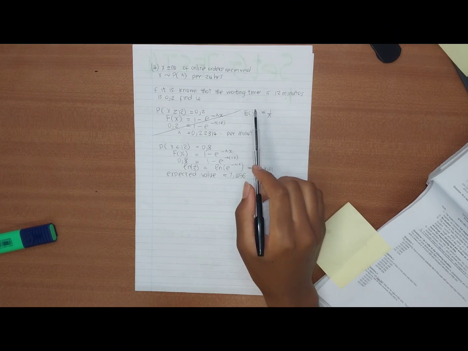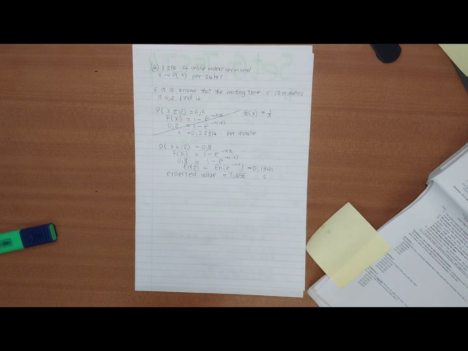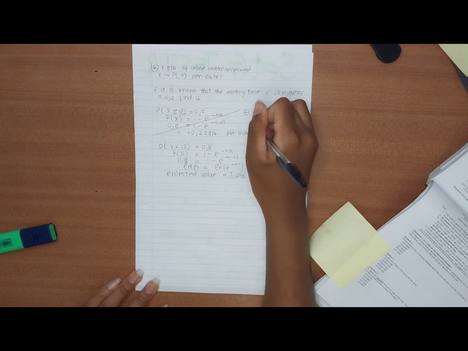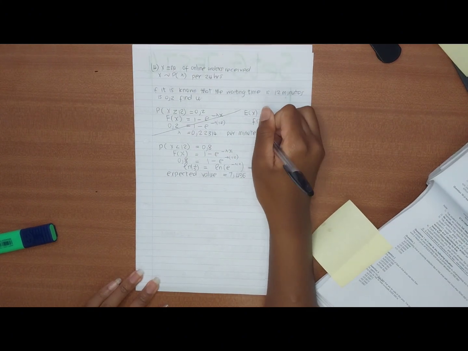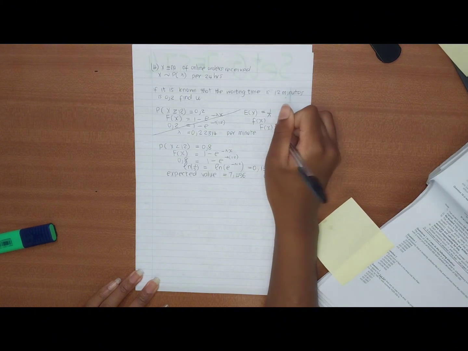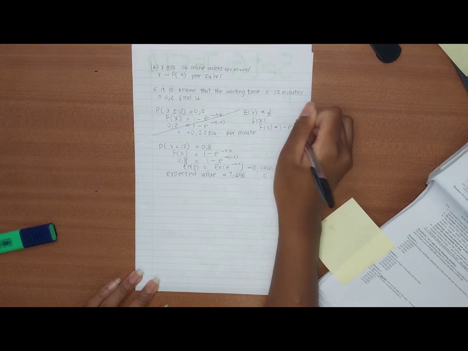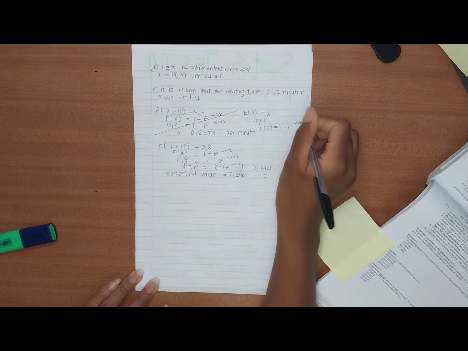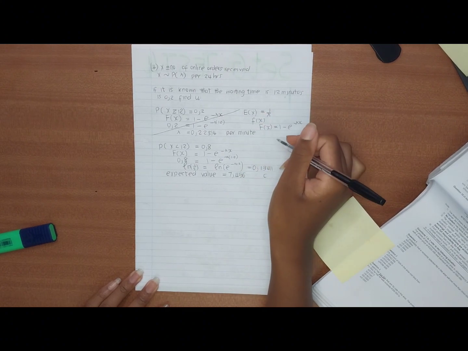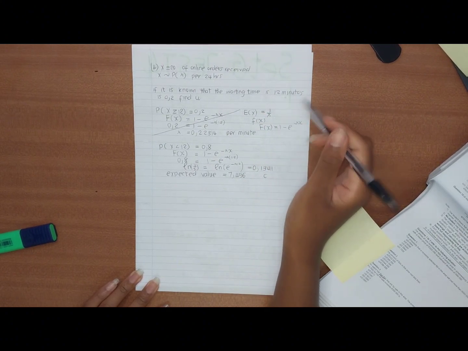If you go to your formula sheets, you'll see the f(x) formula, and we have the big F(x) formula of 1 minus e to the power of negative lambda x. With this formula, you use it when you have a less than. In this one, use it when you have a greater than.